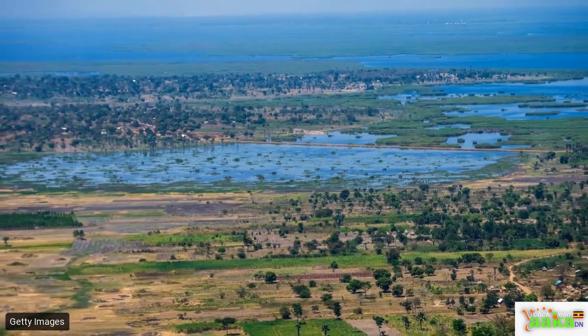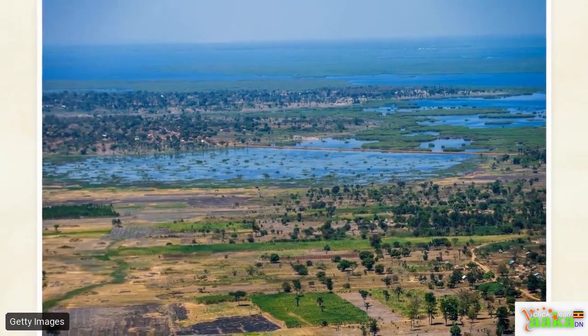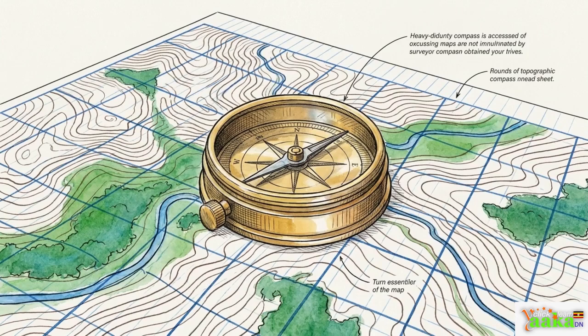Take a look at the actual landscape. We have a complex patchwork of farming fields pressed right up against treacherous wetlands. To safely plan construction here, we need a tool far more precise than a sketch. We need a specific type of map.